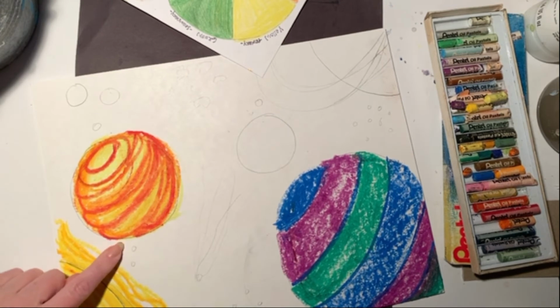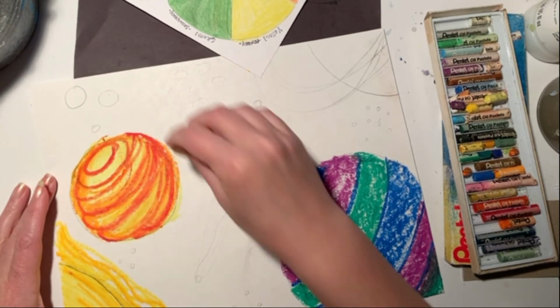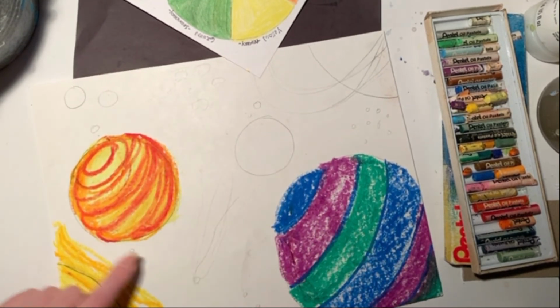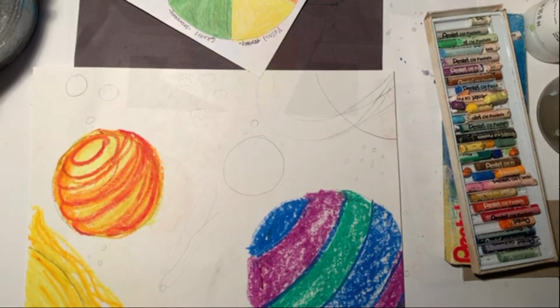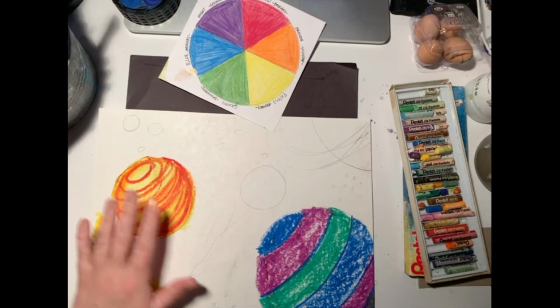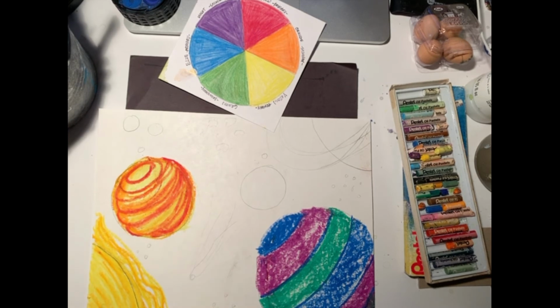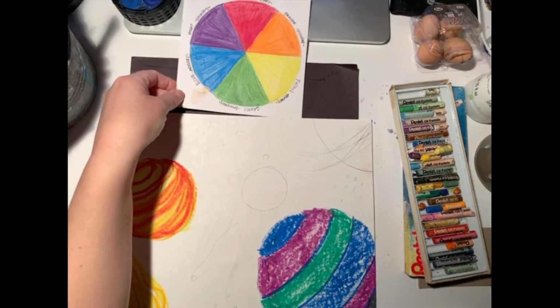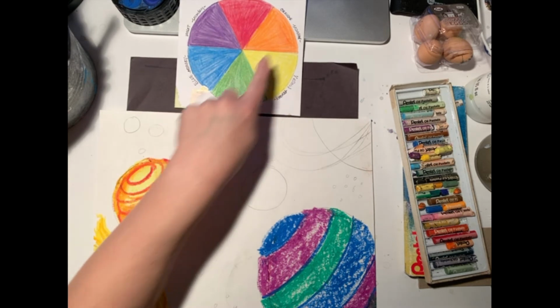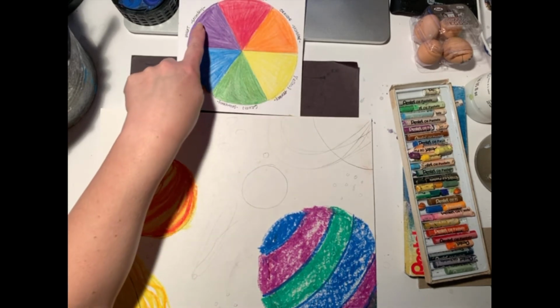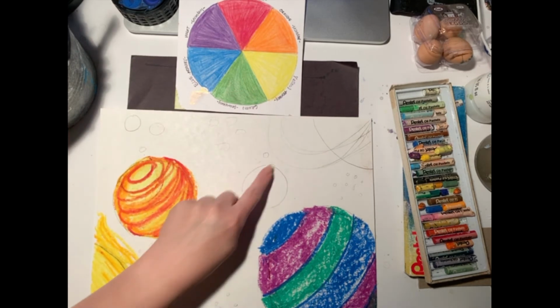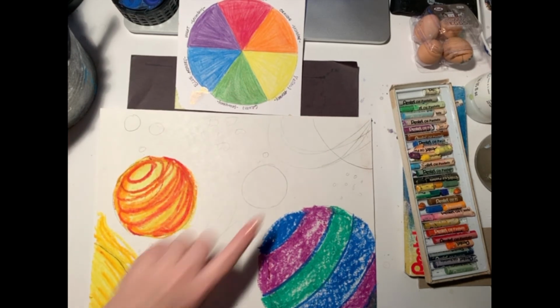What's most important is that you don't have any white left, because when we use watercolor on top of this, anything that is white will get colored in with paint, and we don't want that to happen. Okay, so now we have a warm colored planet and a cool colored planet. The next thing that I want you to do is to choose one of our complementary colors. So that would be red and green, orange and blue, or purple and yellow, and use one of those complementary colors to do another planet.